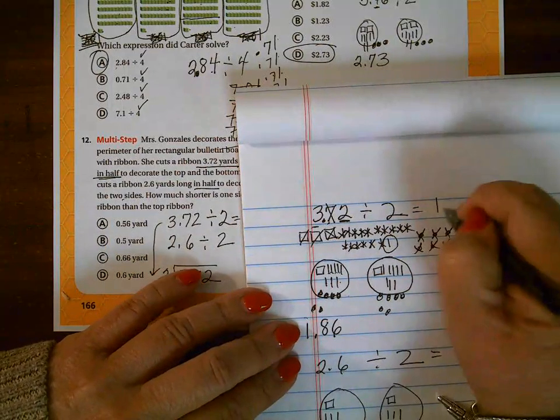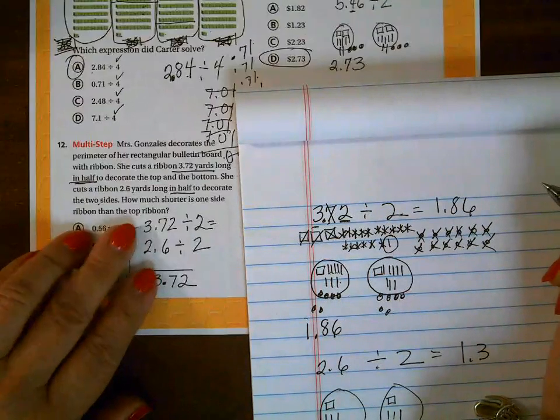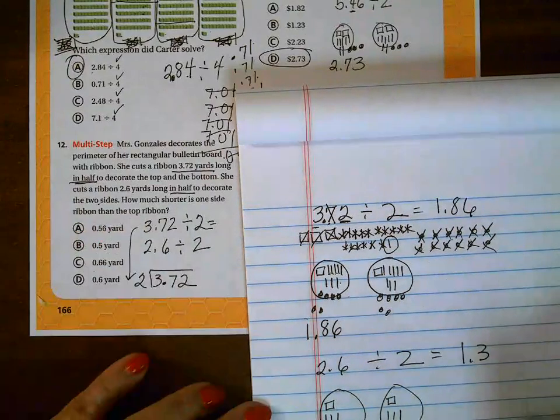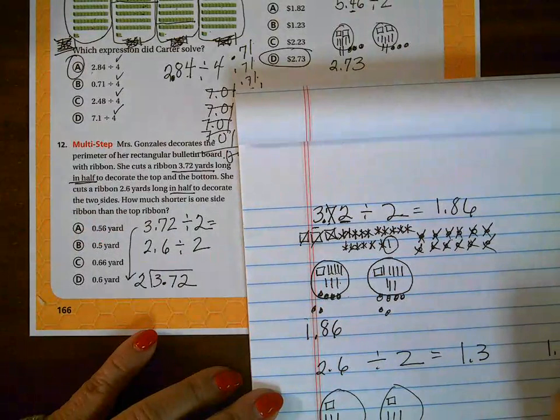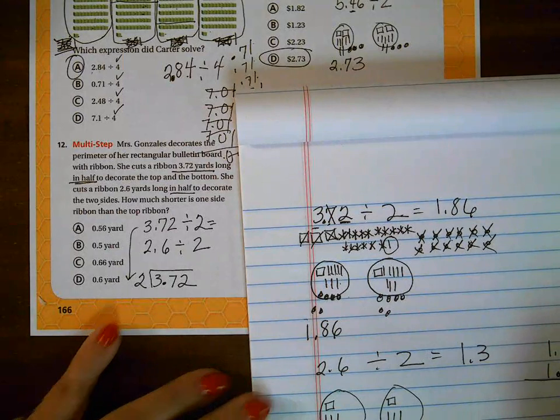And this was 1 and 86 hundredths. Now my question is how much shorter is one side than the other? So now I have to take the difference. 1 and 86 hundredths, I'm lining up my decimal, 1 and 3 tenths, the hundredths now, or 30 hundredths.